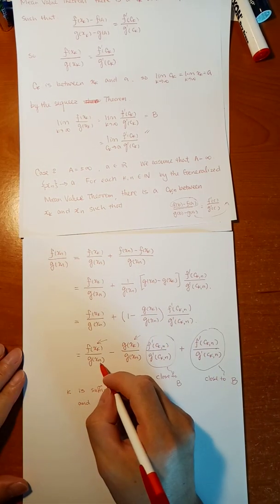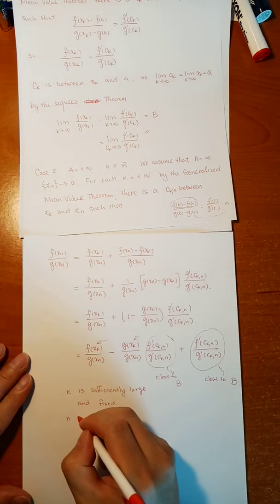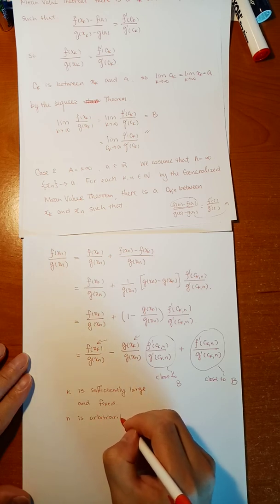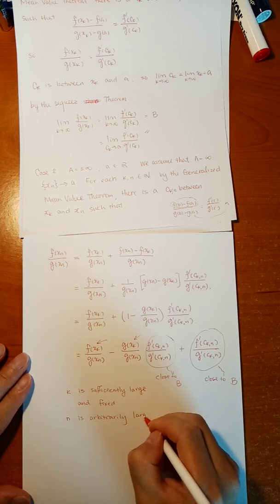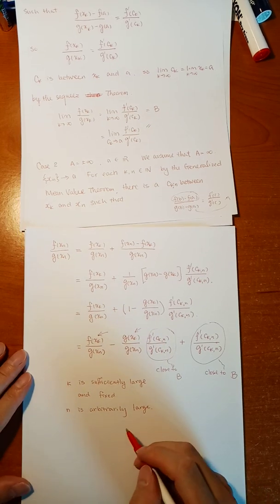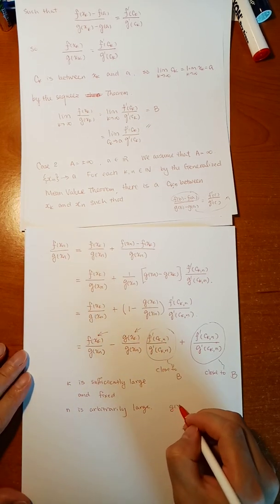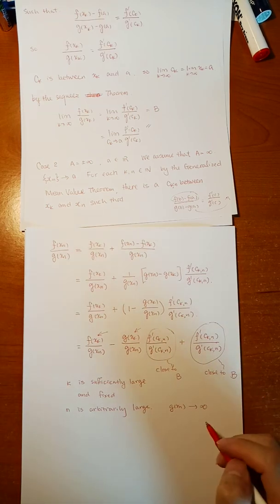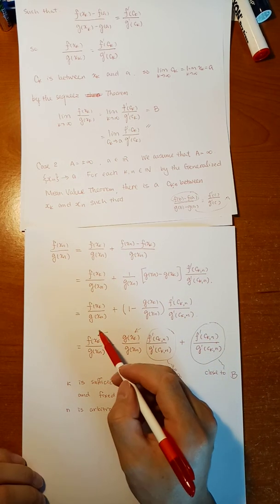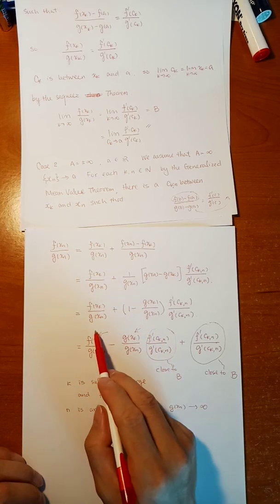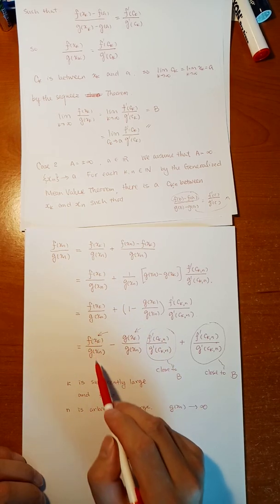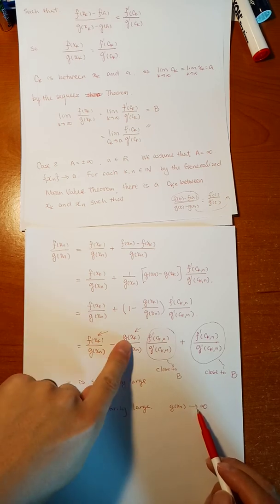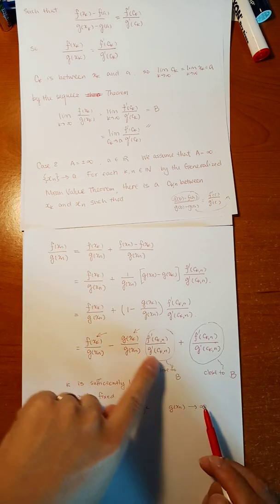And then for this xn, n is arbitrarily large. When n is arbitrarily large, g of xn will approach infinity. So it makes this a fixed numerator over an arbitrarily large denominator.